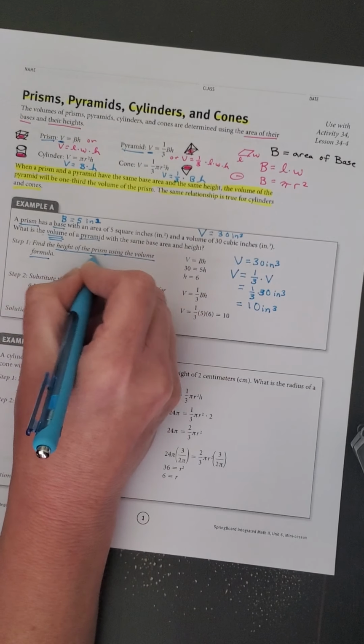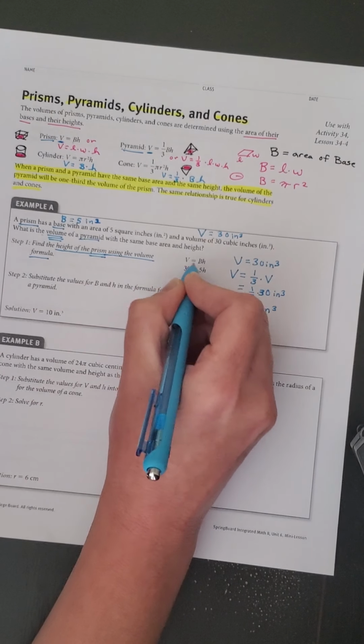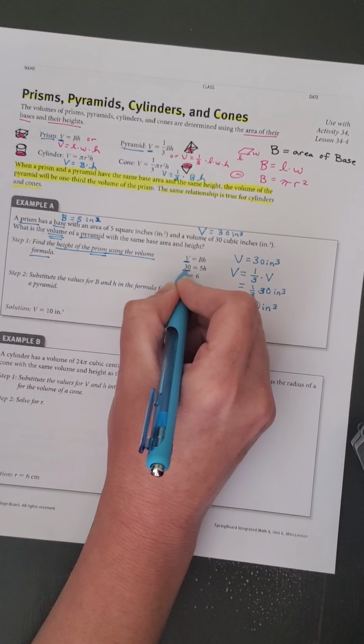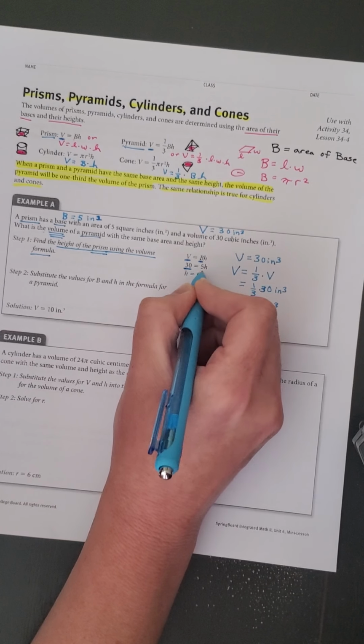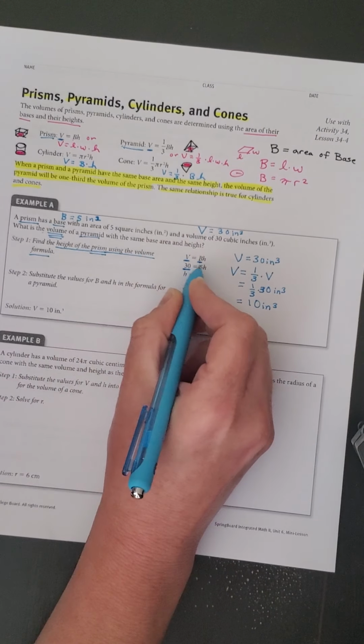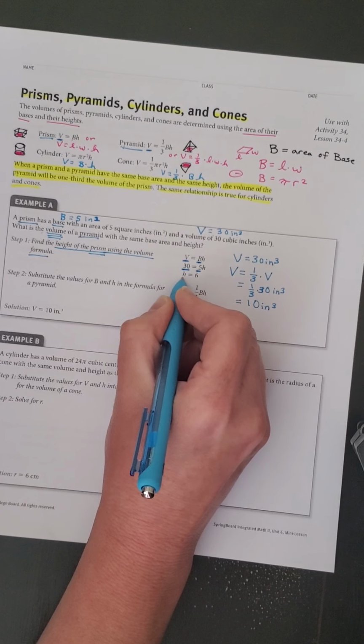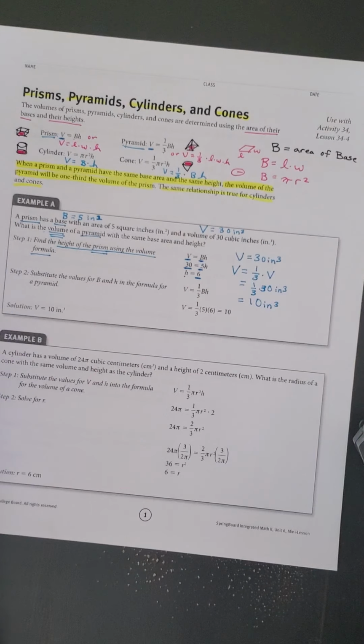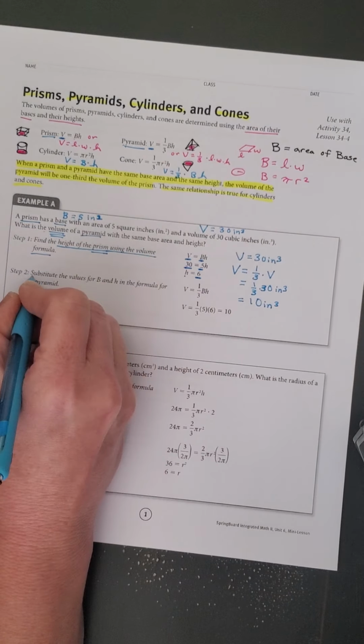So we're going to use the prism formula and get the height. They plugged in the volume's 30, and they plugged in the base was 5. And then they divided both sides by 5, and they get that the height equals 6. And then what they did is they substituted the values for B and H into the formula for the pyramid.